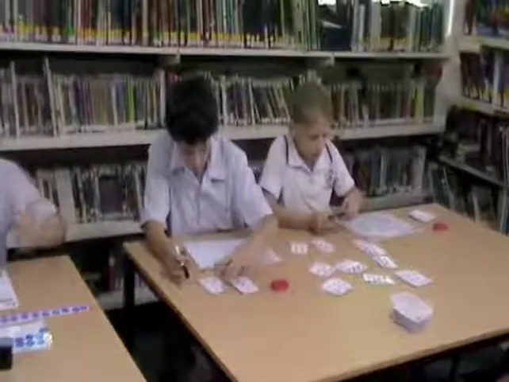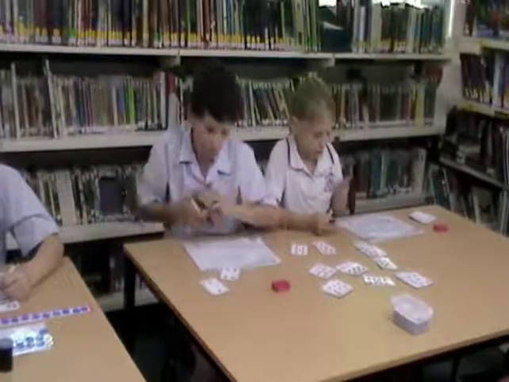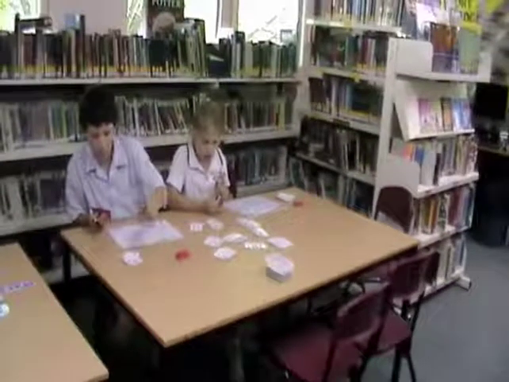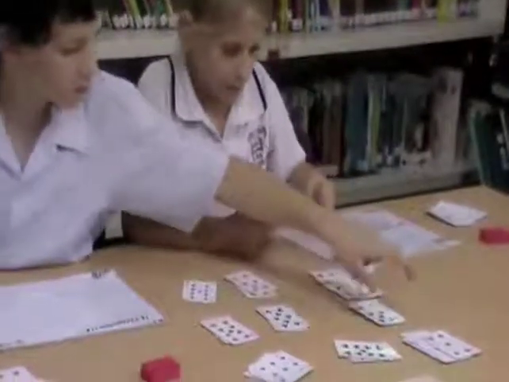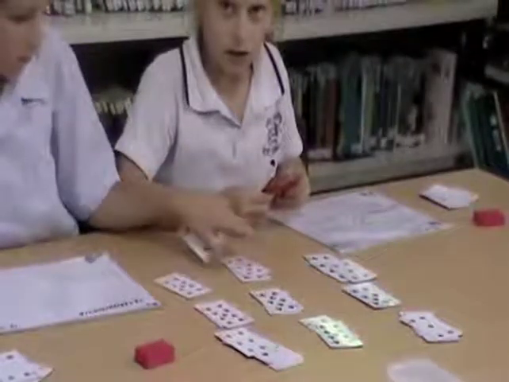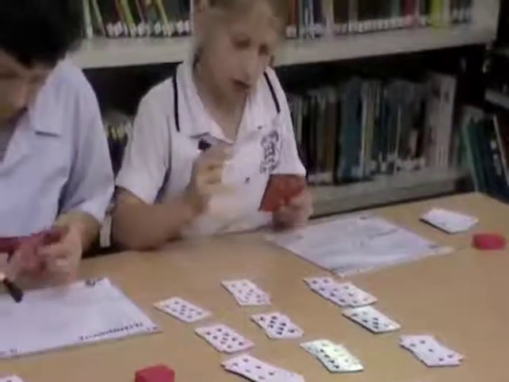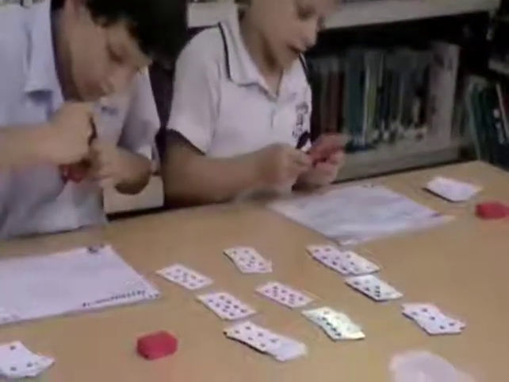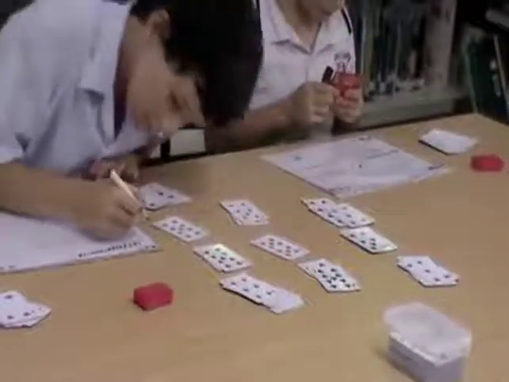We have one group here that are using a number of addends to make a total of 12. So they actually had a 3 by 3 array with their playing cards on their table, and they take turns to pick up a number of cards that add to 12. The object of the game is to score the most number of points. They score 1 point for each card they actually pick up.